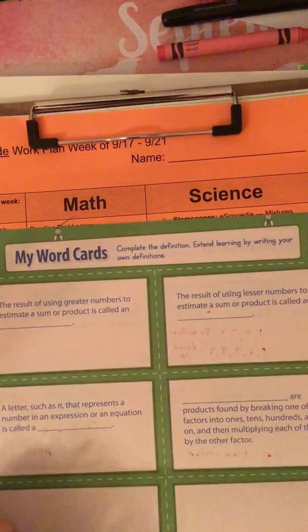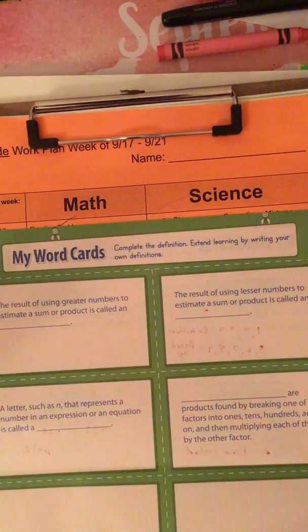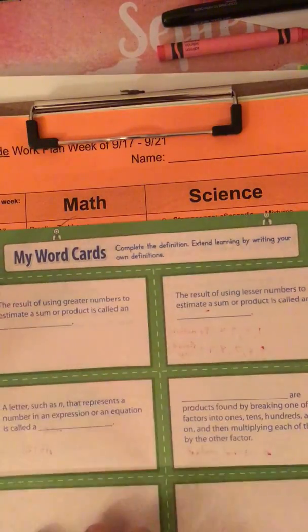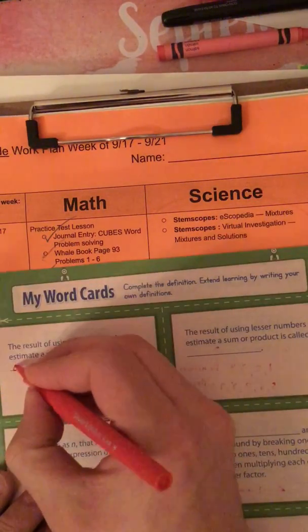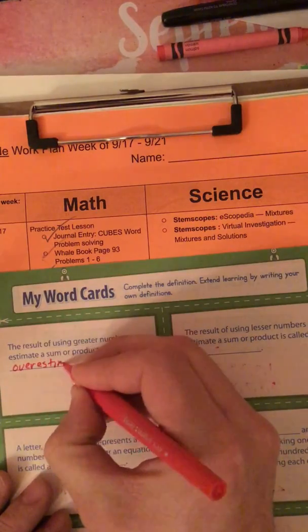Last thing, all I'm doing, because I'm lazy, is if you notice on the back here, we actually have things that correlate to those words on the other side. And you're plugging in those words on the other side into it. So if I looked at overestimate, I can write overestimate here.